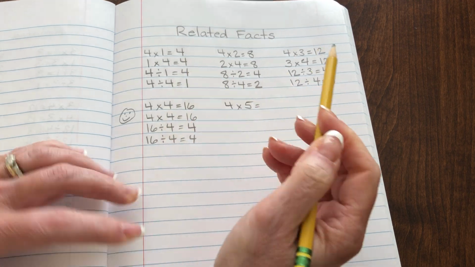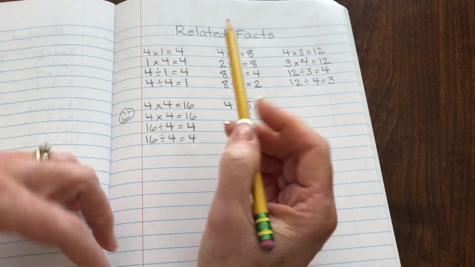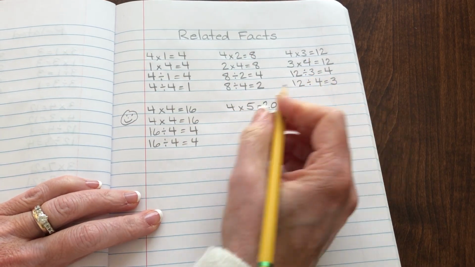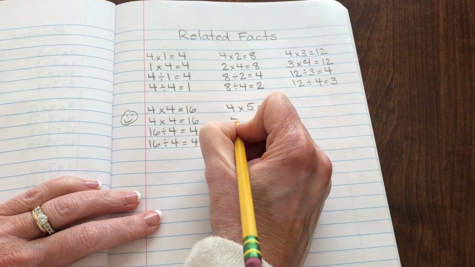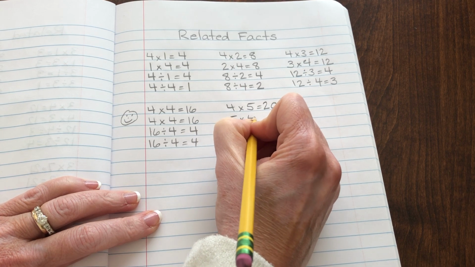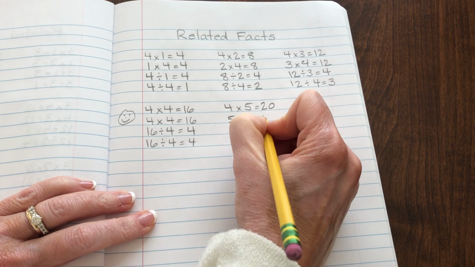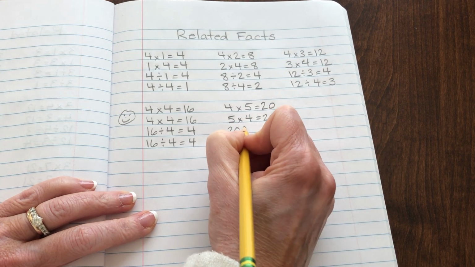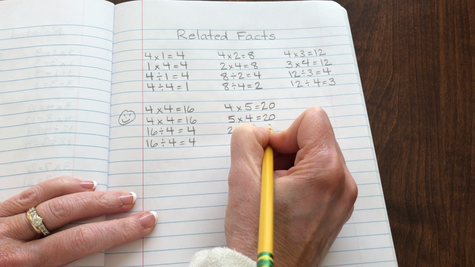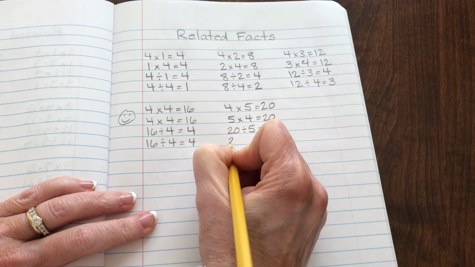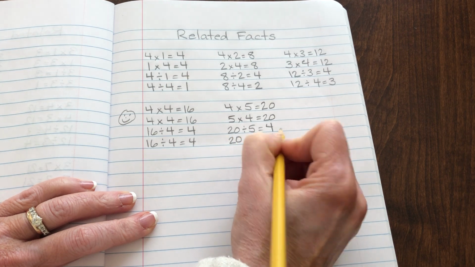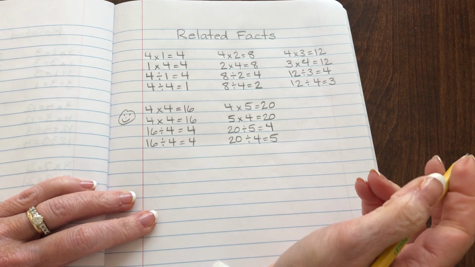4 times 5 is 5, 10, 15, 20, or 4, 8, 12, 16, 20. Still getting the same answer. You can do it either way, because we're going to also show you that split those numbers around. 5 times 4, 5 groups of 4 is 20. And 20 divided by 5 is going to equal 4, which means 20 divided by 4 is going to equal 5. Number games, super fun.